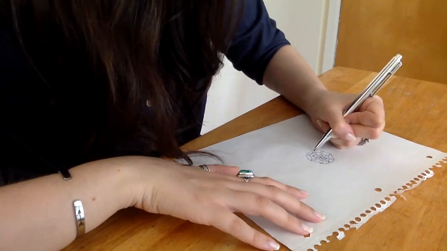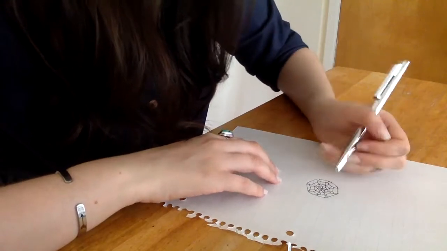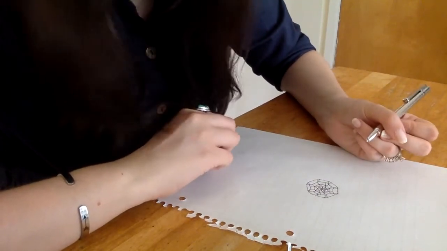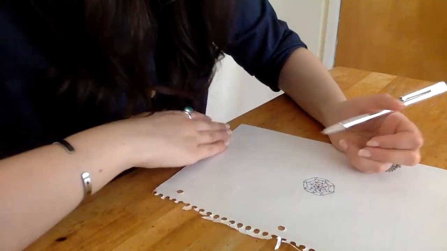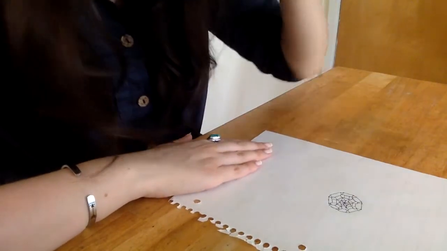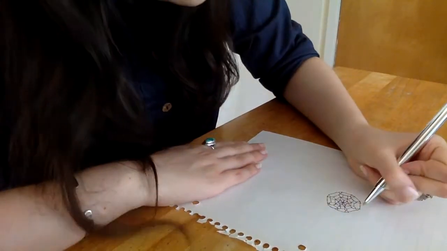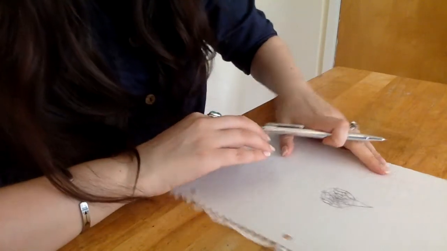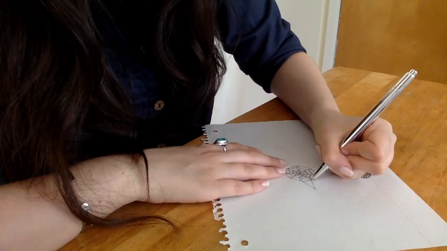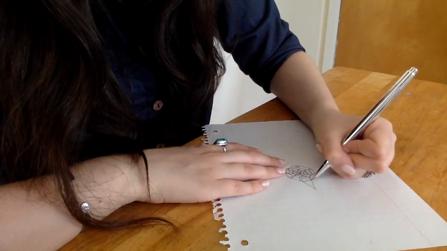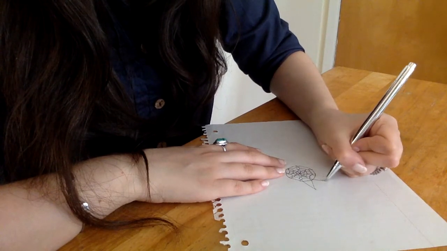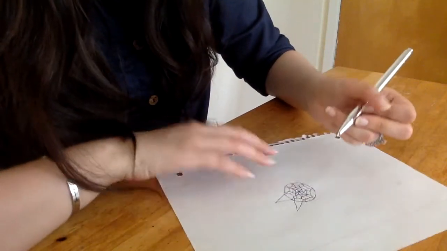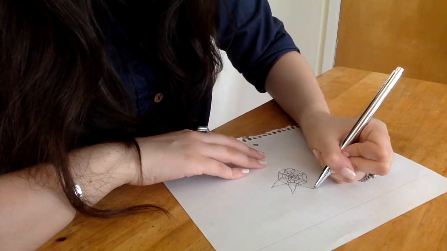What do you notice is happening on your paper so far? What shapes have you already created on your paper? So far, I've made a lot of little triangles and rectangles in my design.